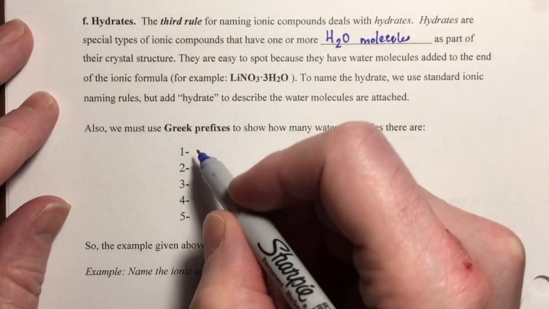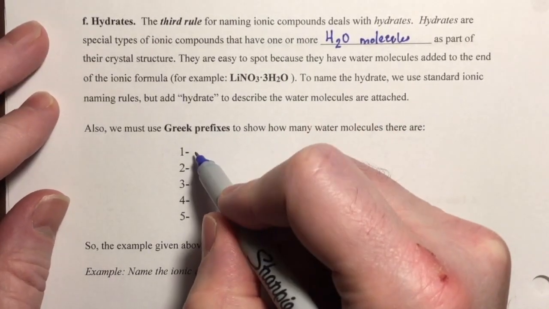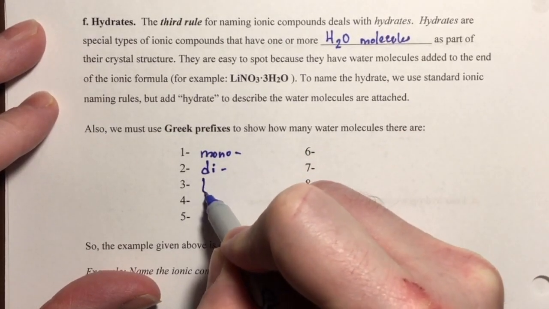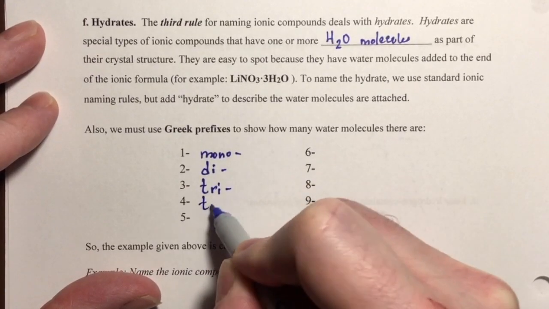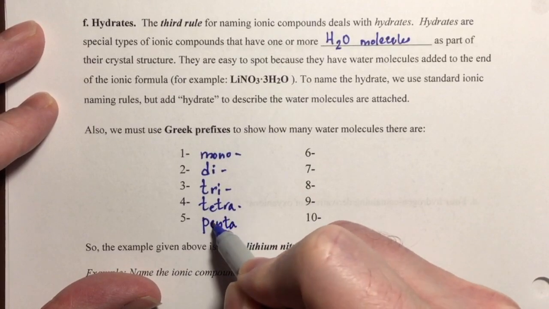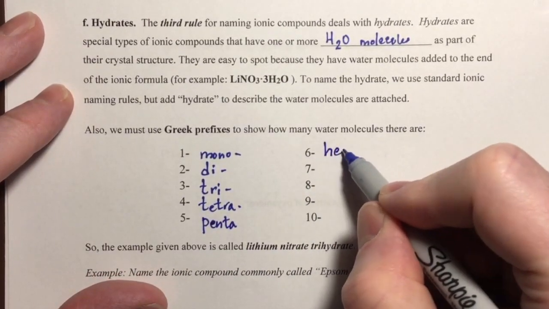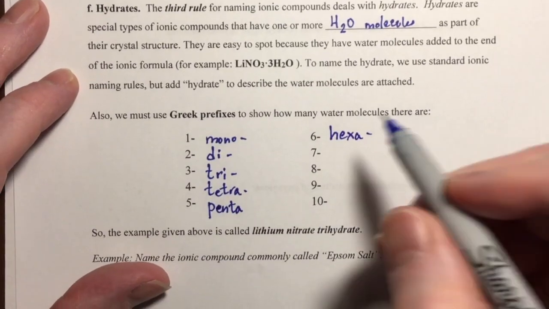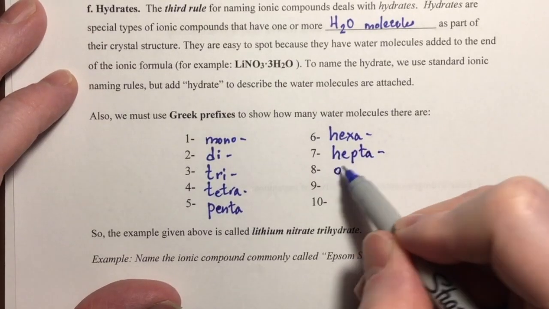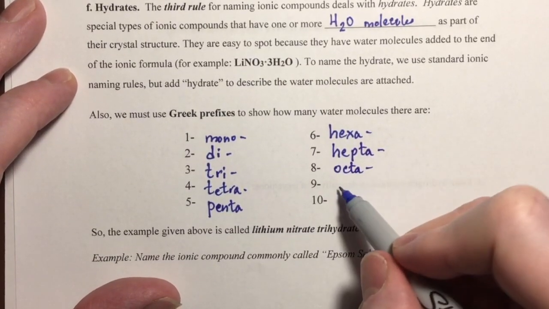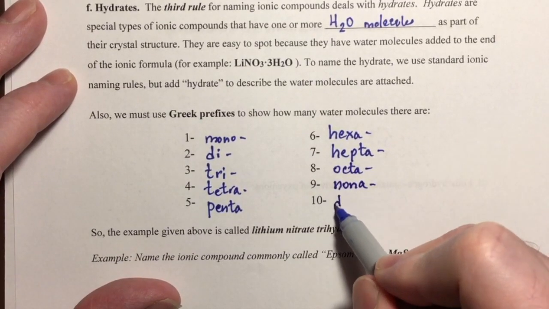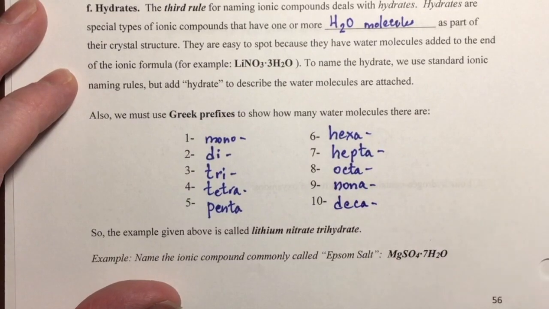So we know the Greek prefixes, so I'll go ahead and write these fairly quickly. Mono for 1, di for 2, tri, tetra, penta, hexa, hepta, octa, nona, and deca. Okay?